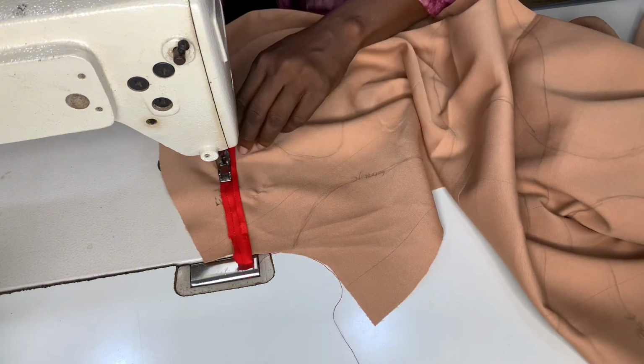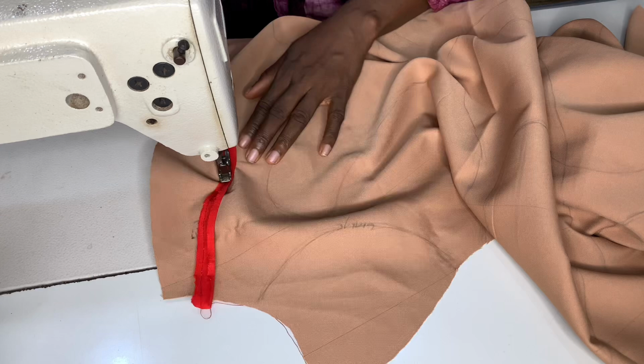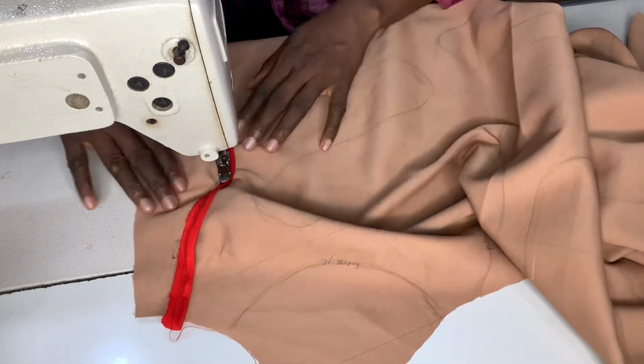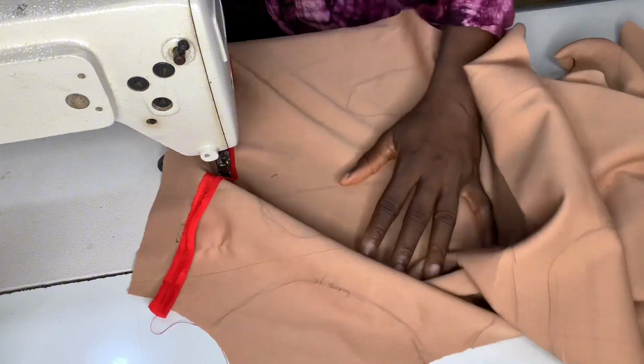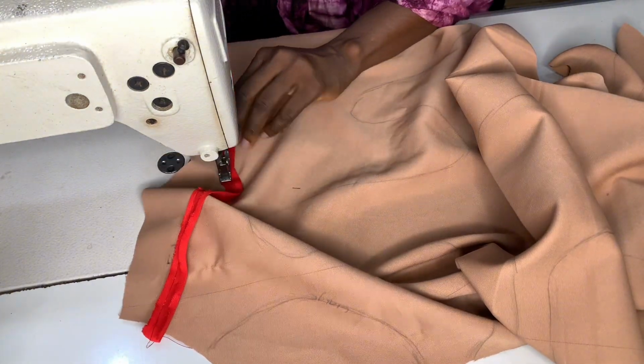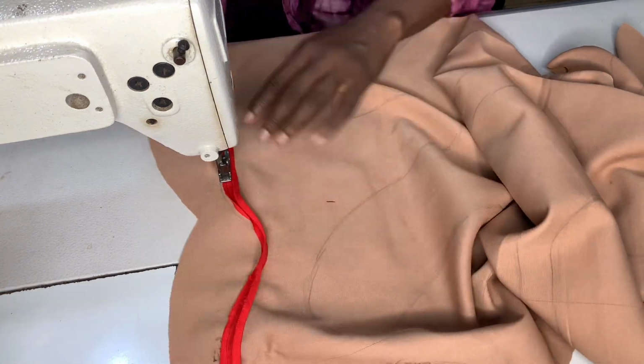Then I'm just going to go ahead to turn the bias and then top stitch on the same spot. So just watch what I'm doing, you're going to understand. It's as easy as that. It's like the normal way you do your biasing, but the only difference is that here you're following a particular line or curve that you have drawn.